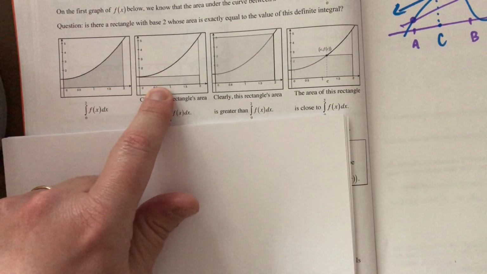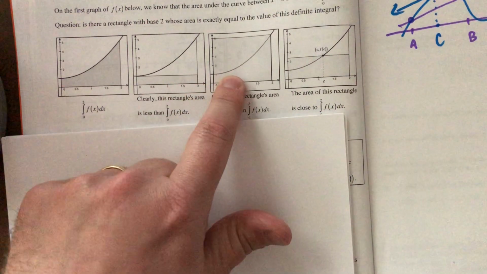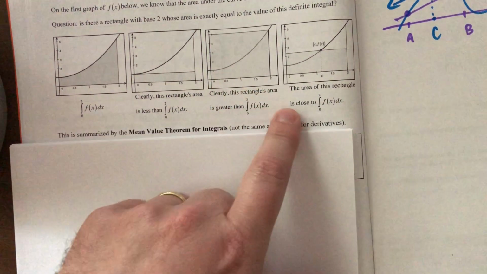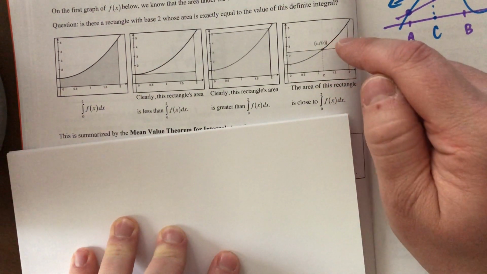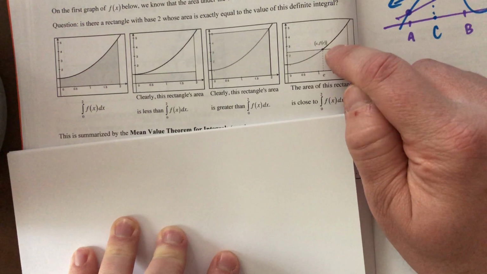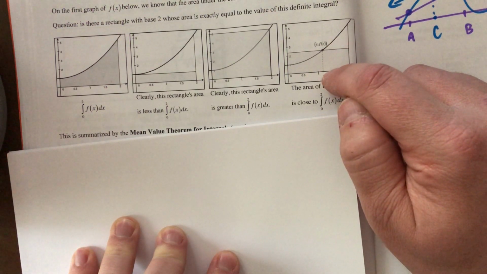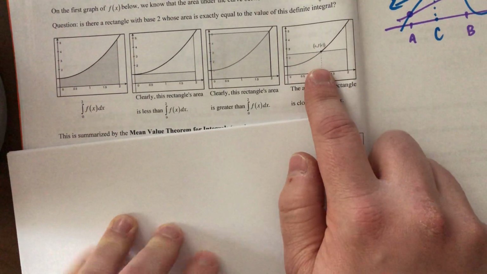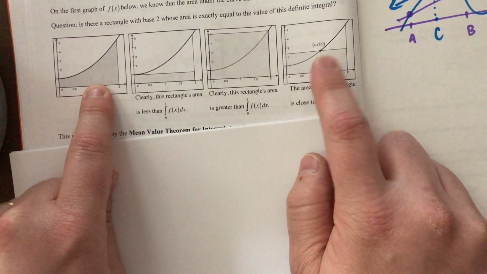We have this rectangle is less, right? That has less area, that has more area. Well, there's some place where if we pick a very specific x value, this happens at least once, the area of this rectangle and the area of our original thing, these are identical areas.